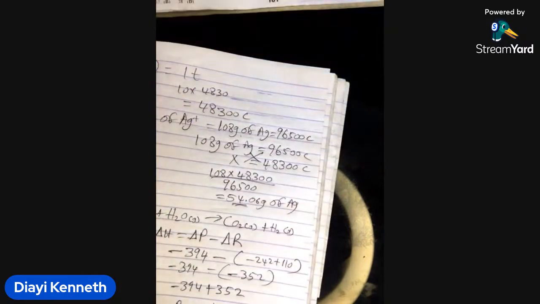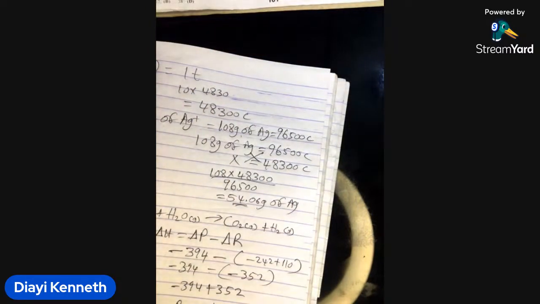So I'm going straight to number 18. Please, are we together? I'm going to number 18 now. Should I proceed? Let me know if I should proceed, please.